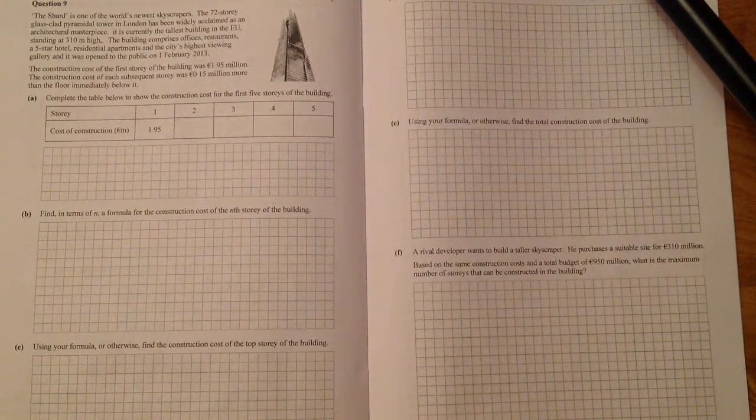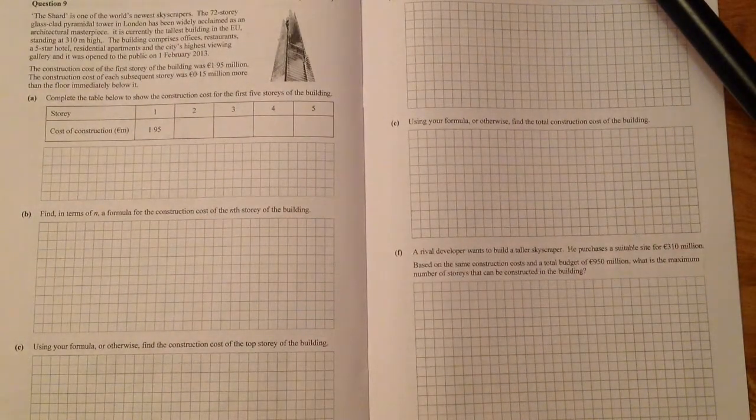building. Okay, so first of all, guys, I'm using a different marker because some students were saying that they couldn't quite see what I was writing. So thanks for that feedback, guys.